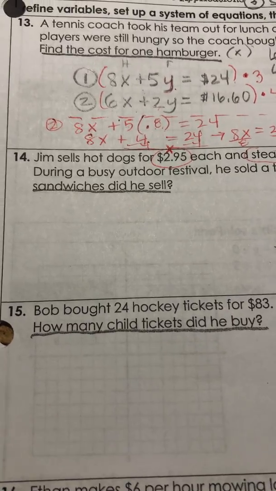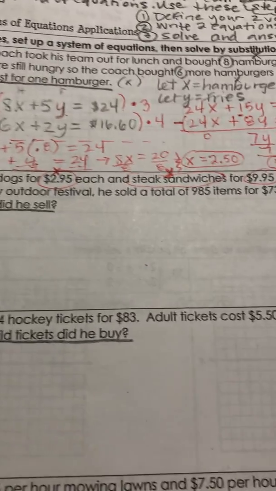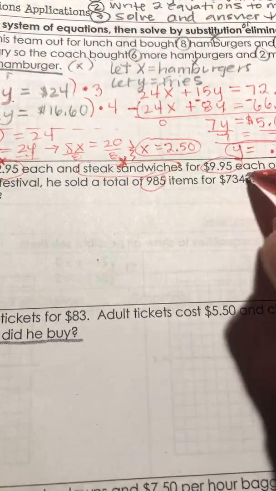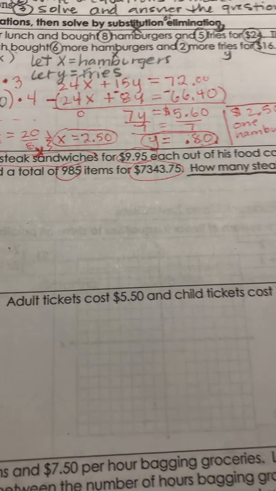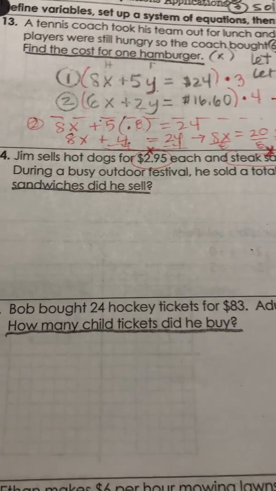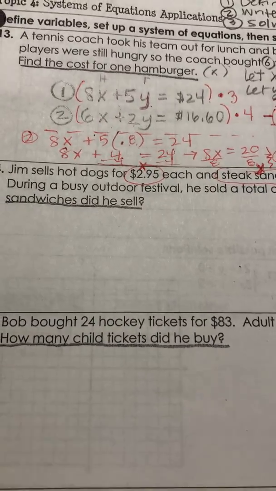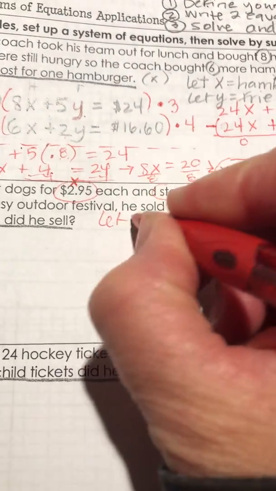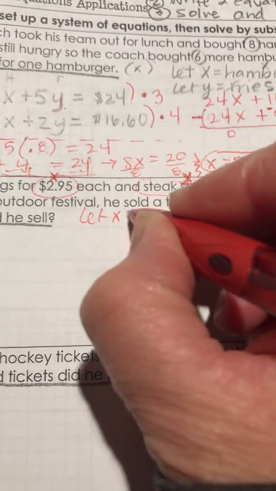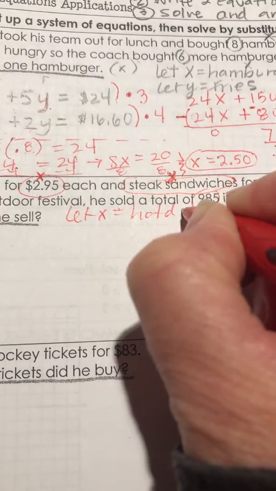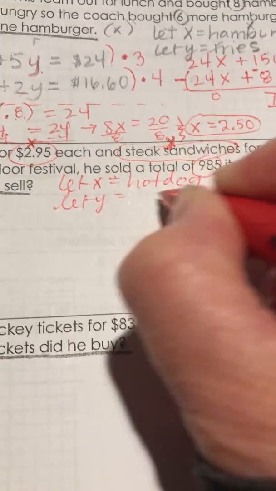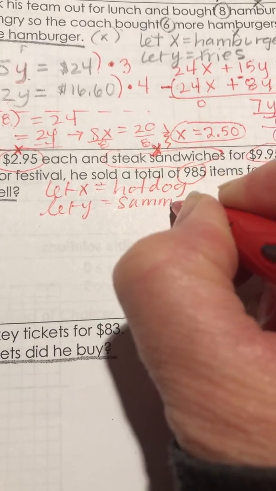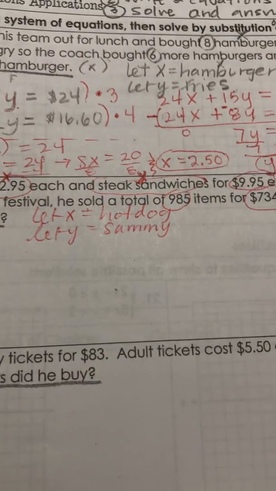Out of his food cart, during a busy outdoor festival, he sold a total of 985 items. Oh, he made some good money on his food cart at that festival. They get hungry. How many steak sandwiches did he sell? So that's the key question. My first step is to define my two variables. Let x equal my hot dogs. Let y equal my Sammys, meaning steak sandwiches.